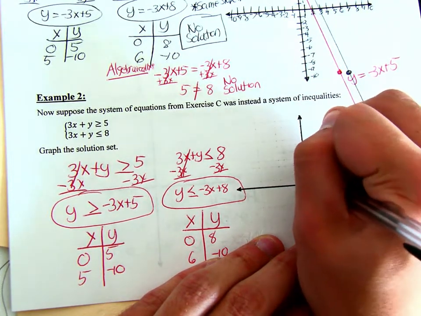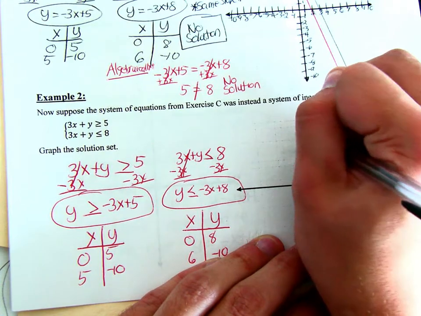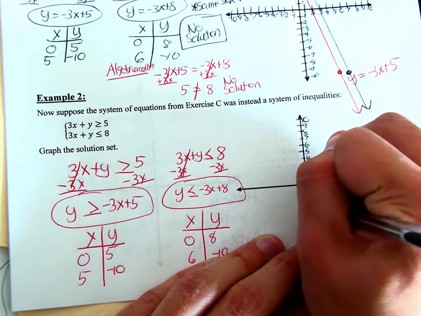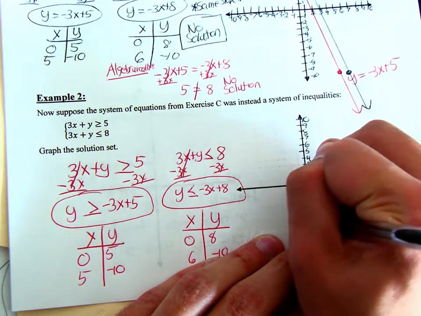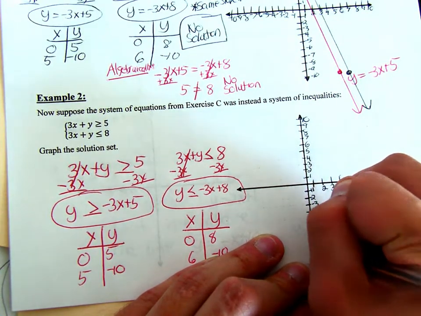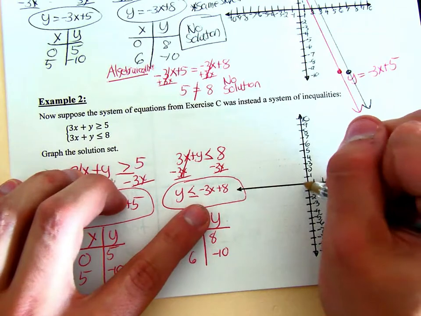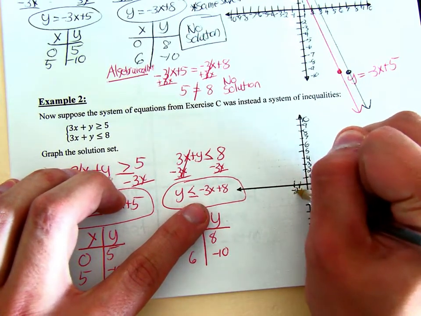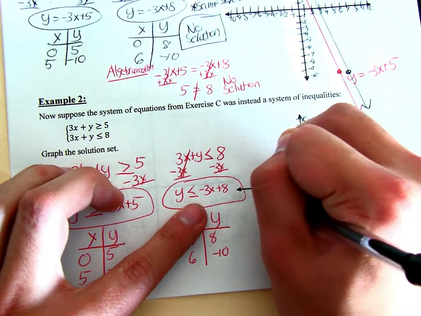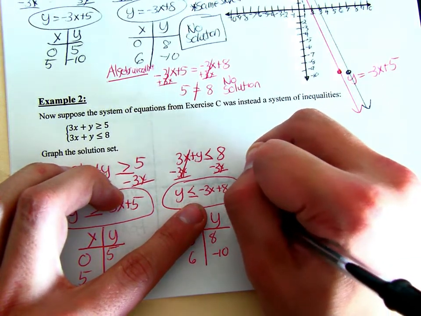And I'm going to go up by 1 through 10, negative 1, negative 2, negative 3, negative 4, negative 5, negative 6, negative 7, negative 8, negative 9, and negative 10. And do the same thing going the other way, down by negative 1 through negative 10.